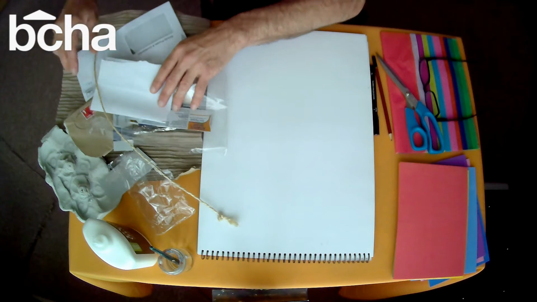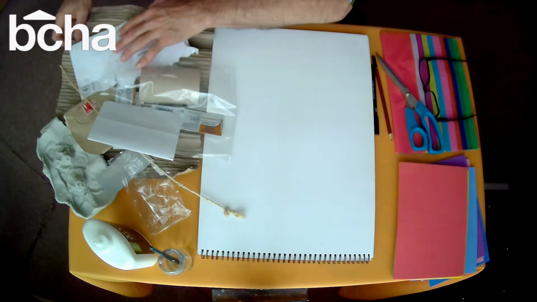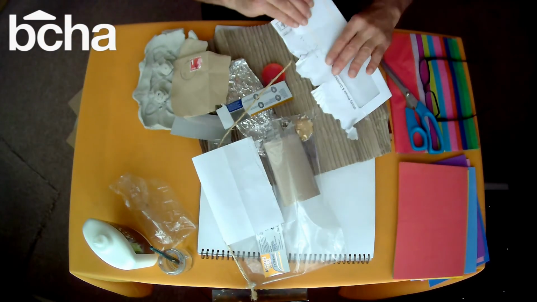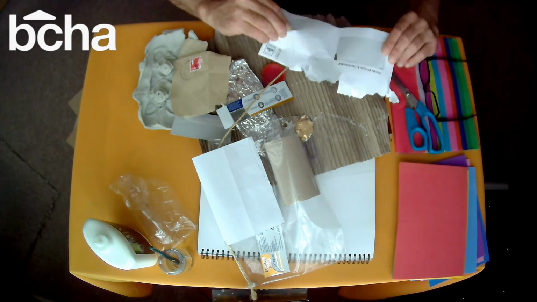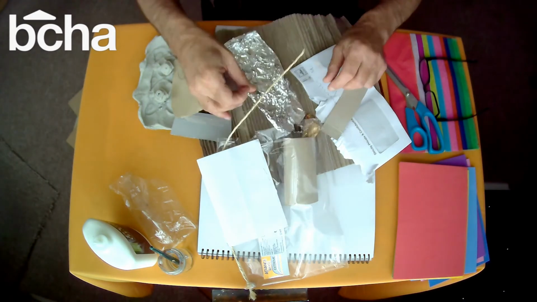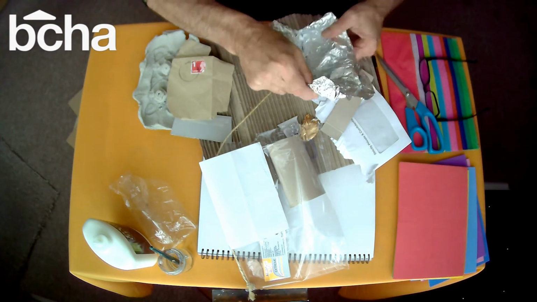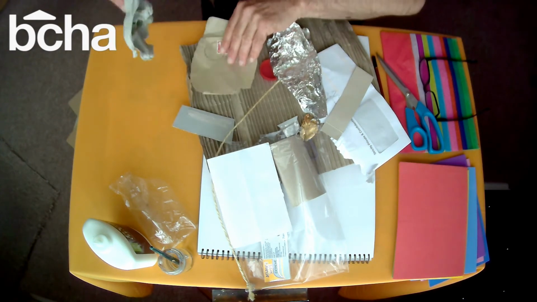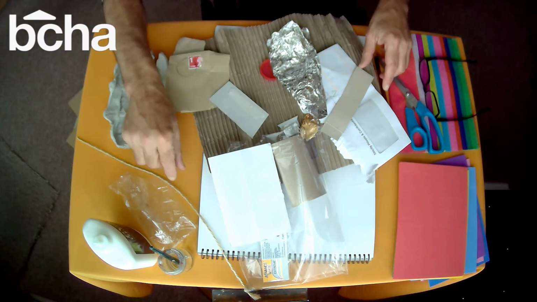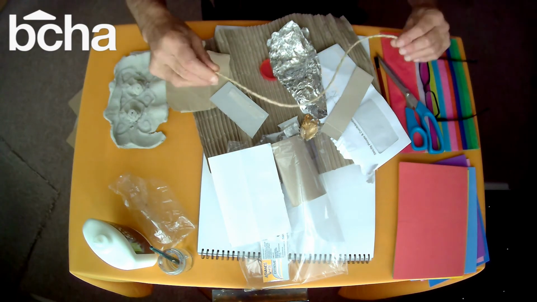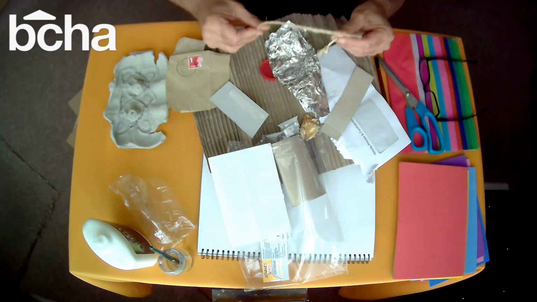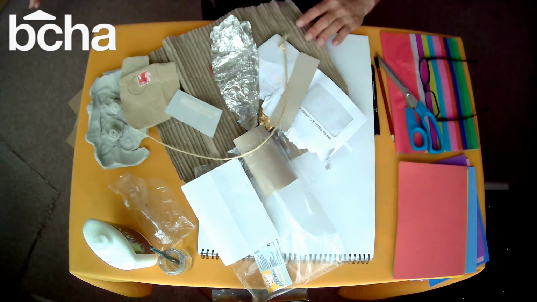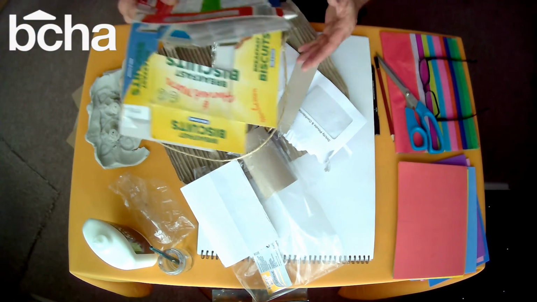So also the textures. I've found some corrugated cardboard here. We can use anything: envelopes, different textures, packaging. I've got some foil here, again it shows a different texture, different shades, egg carton and pieces of card, and I found some string as well. Anything that really accounts for textures. The colours are going to be represented by using the tissue paper and the coloured packaging.